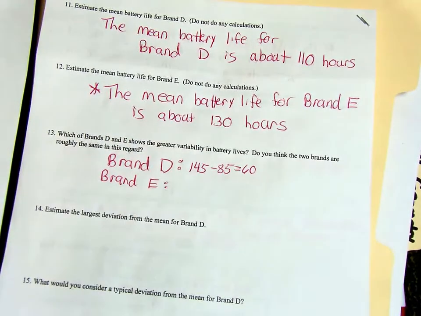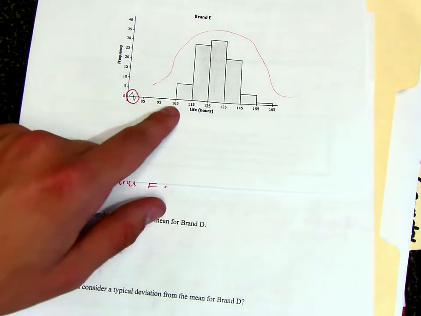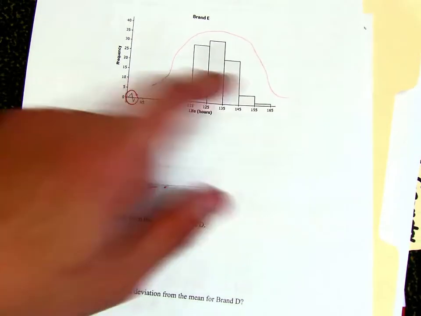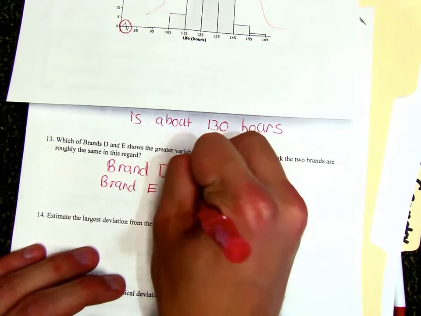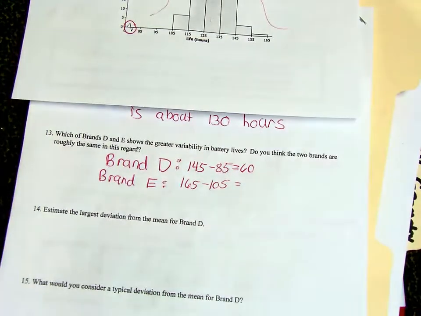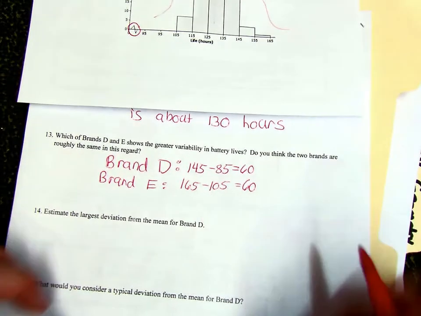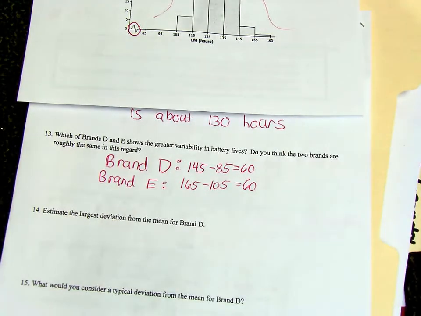Now for brand E, let's look at brand E really quick. Brand E varies from 105 to about 165. So we're going to get 165 minus 105, and that would be about 62. And if you look, they vary about the same amount.